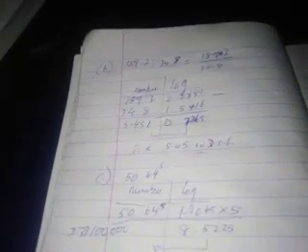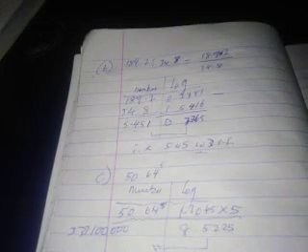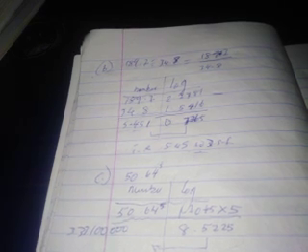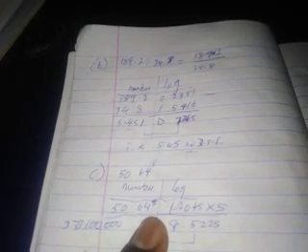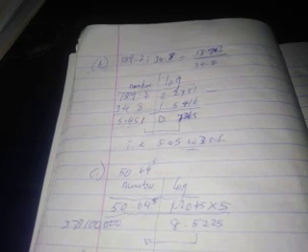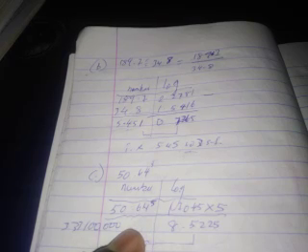We have C. Let's go for C. We have 50.64 raised to the power of 5. Create a number-log table. Now remember, for the one with an index, the power, you multiply. So the process is similar.